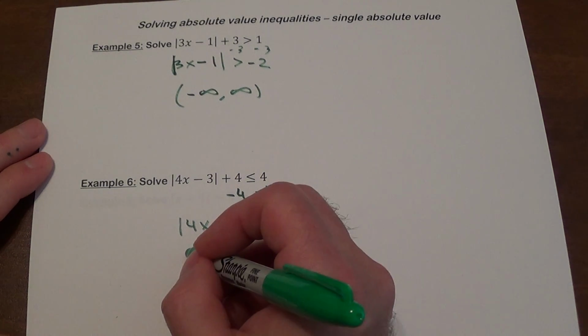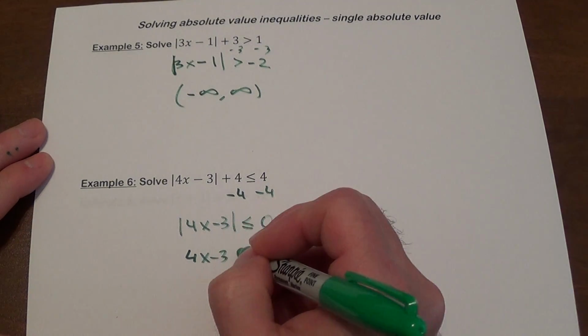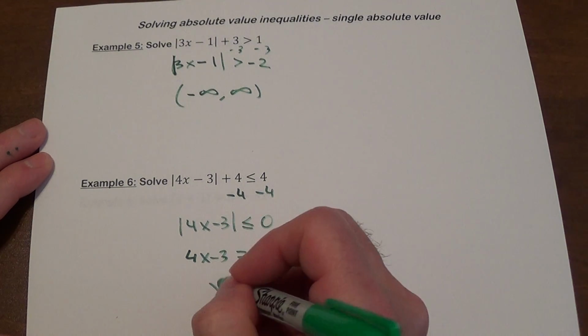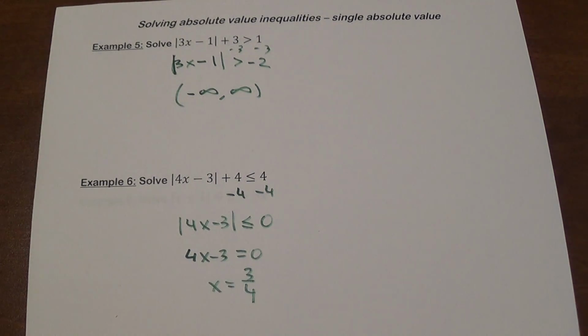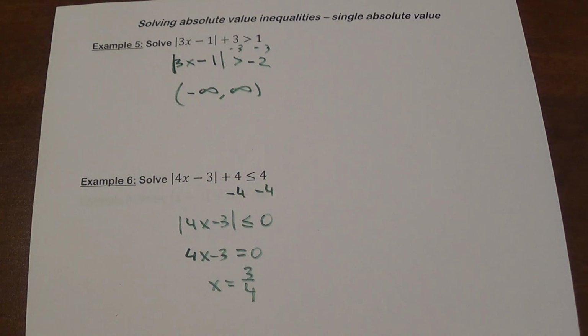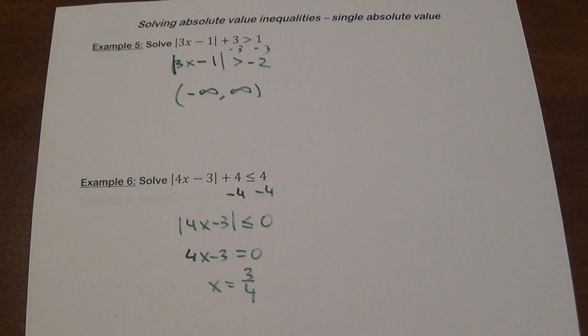So really the only thing that's going to make this work is that it's going to equal 0, which gives you x equals 3/4. And this is the only solution that this inequality is going to have. It cannot have anything else because you cannot make this absolute value negative. You cannot make any absolute value negative.